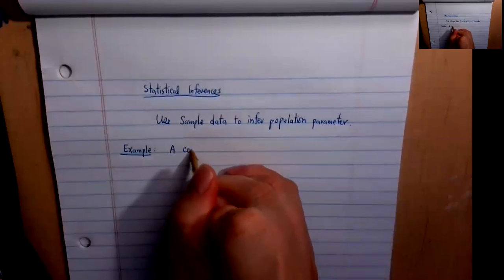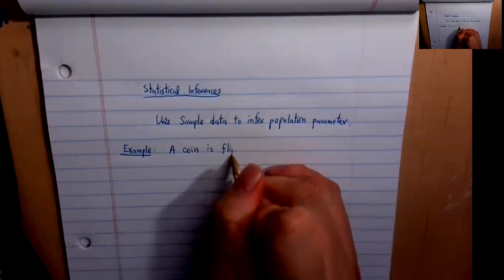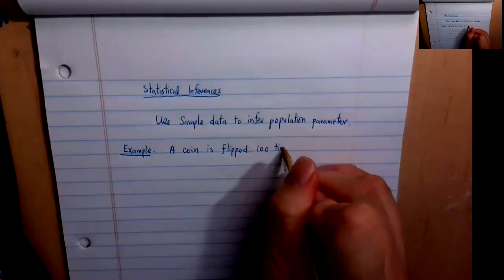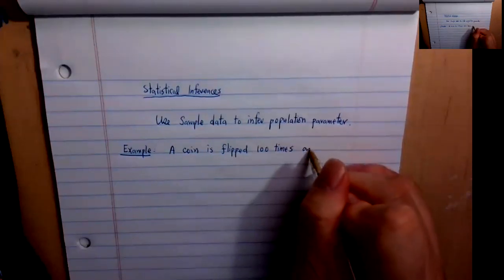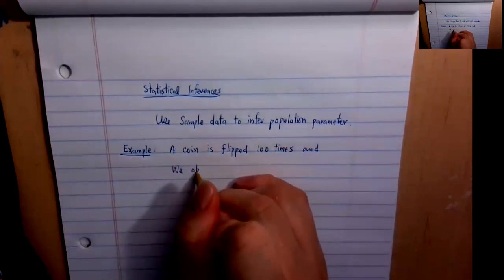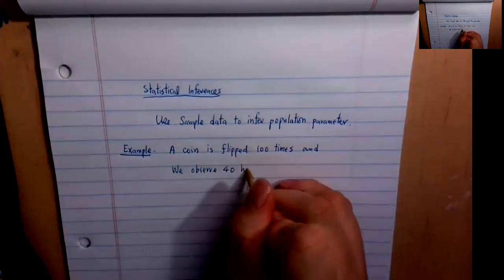A coin is flipped 100 times, and we observed 40 heads.